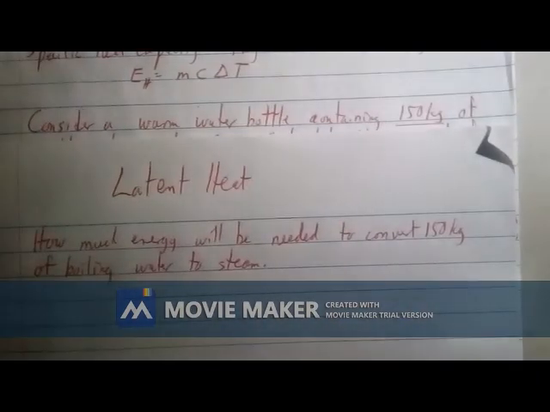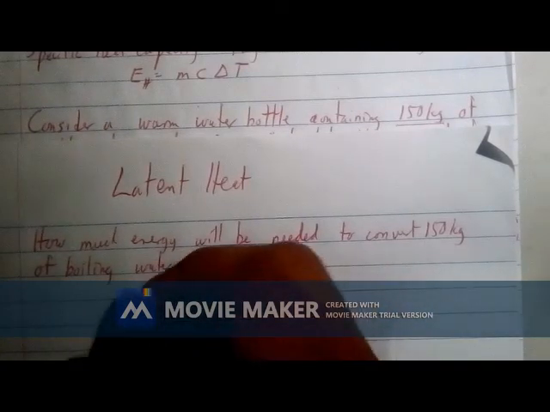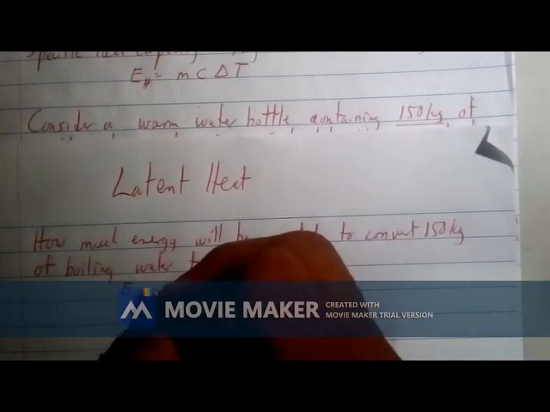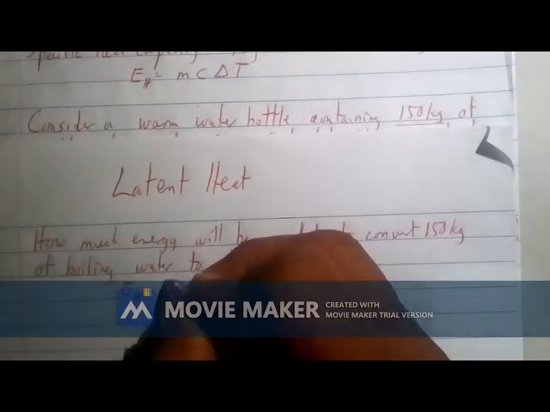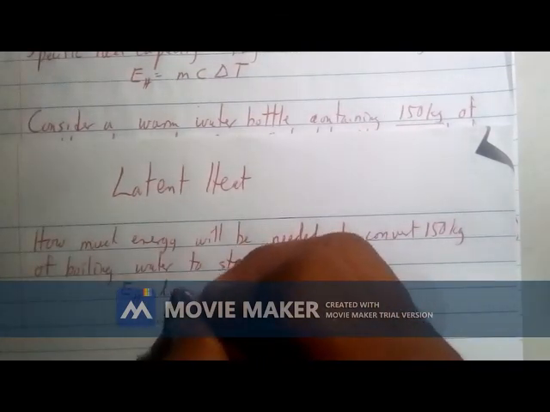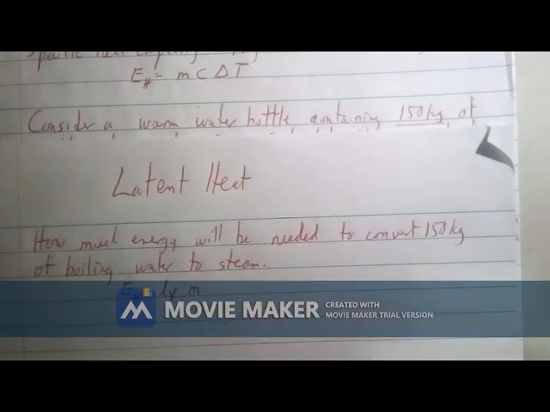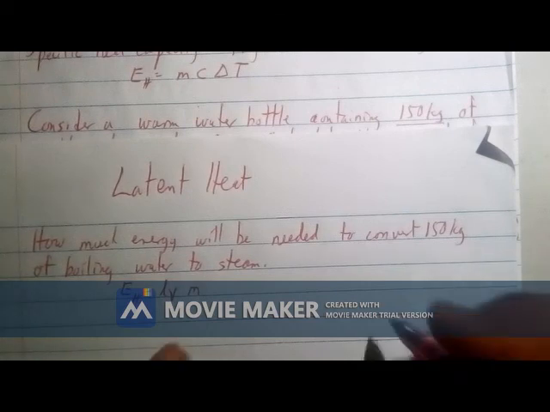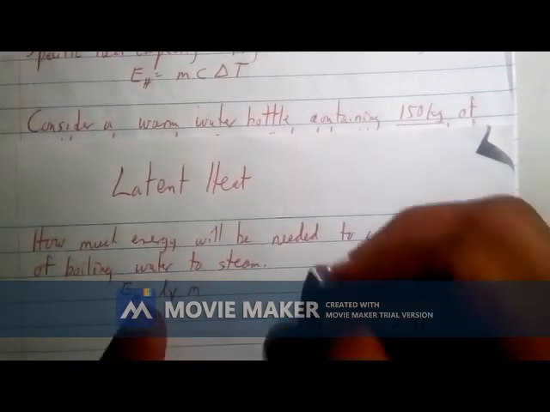Okay, and because we're talking of vaporization, this is what you will be using. Amount of energy is equal to the latent heat of vaporization times the mass. The latent heat of vaporization you are given for water.